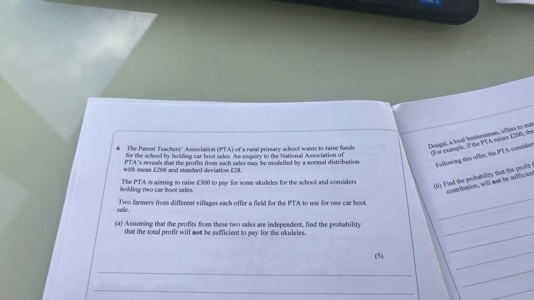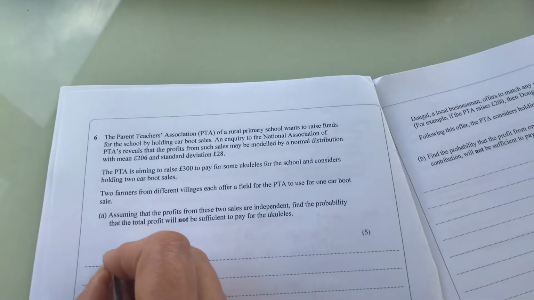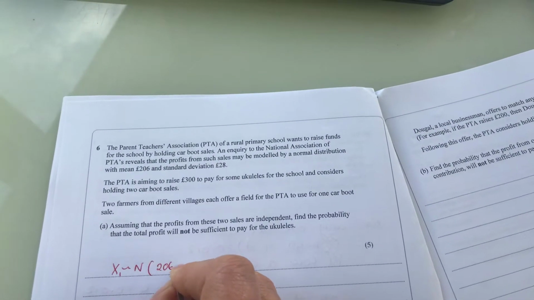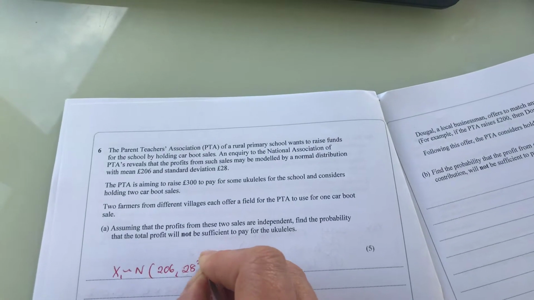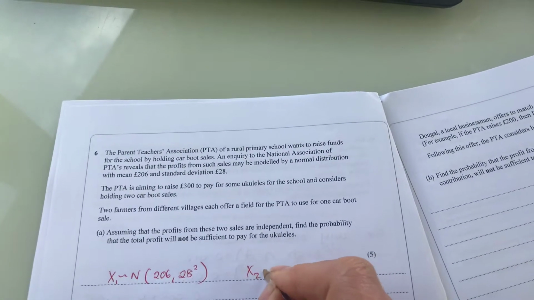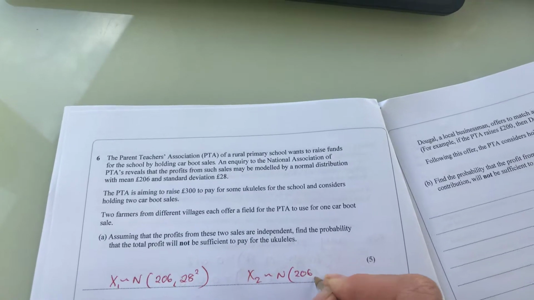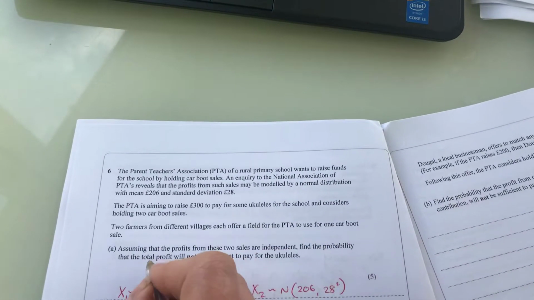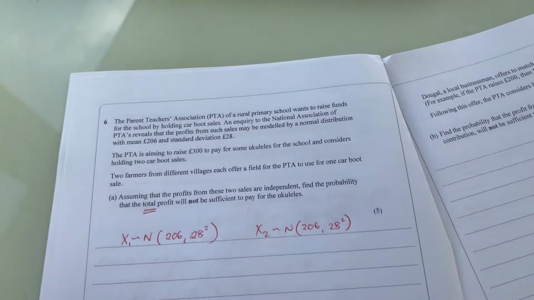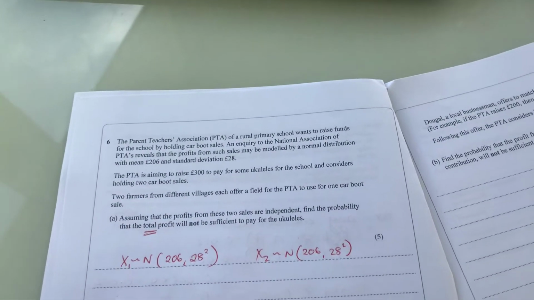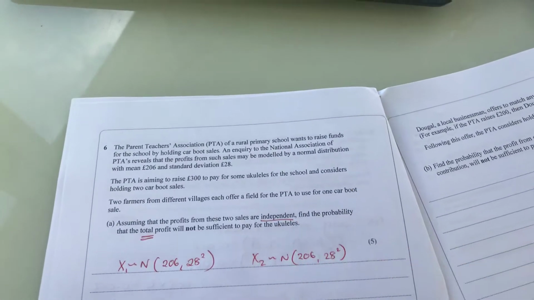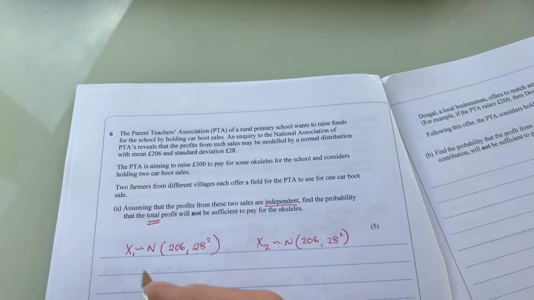One of them is normally distributed with a mean of 206 and a standard deviation of 28, so I've got to put 28 squared. The other one we're assuming has a similar distribution. And where it says total profit, we're not multiplying anything, we are just adding 2 separate independent distributions together.